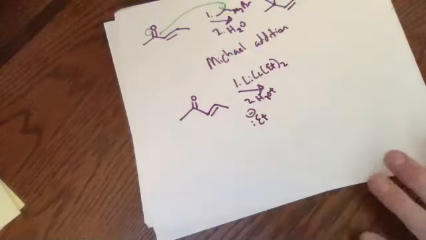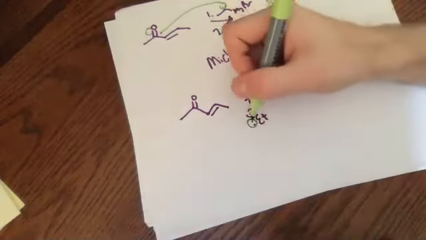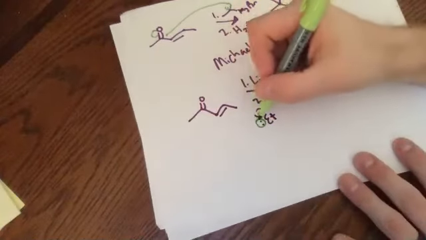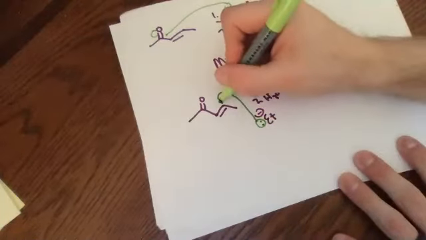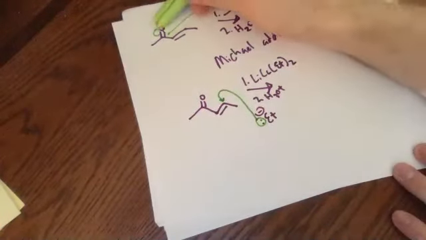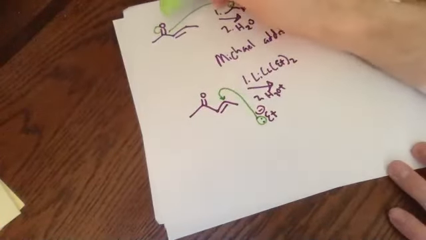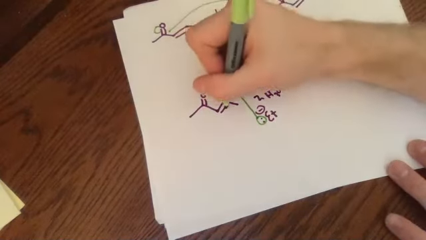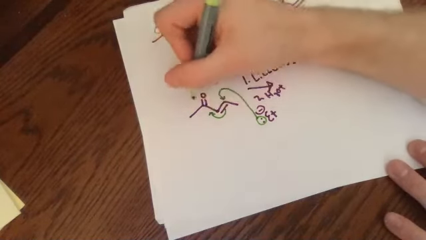These electrons can do an attack on this beta center instead of directly attacking the carbonyl like it did over here. This is going to kick our electrons all the way up to our carbonyl.